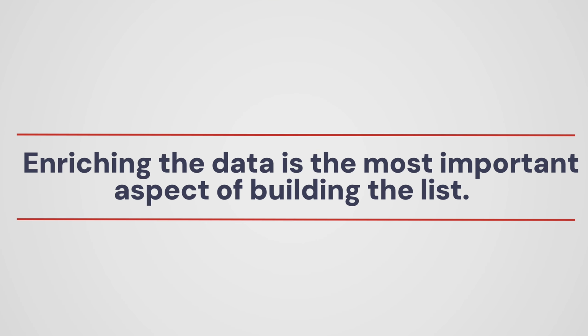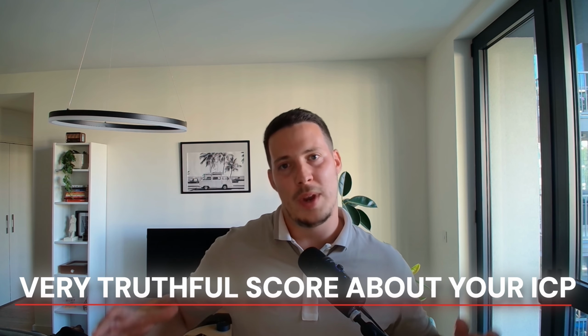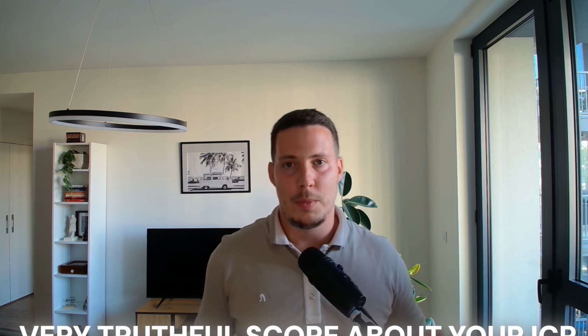When it comes to enriching the data, which is the most important aspect of building the list, it means that the rich data that you supply to your agent can provide you with a very truthful score about your ICP. Not just, okay, we have this in our CSV, there are some company descriptions, there's some data here, this is sufficient for us to score the list. We try to flip the coin here.